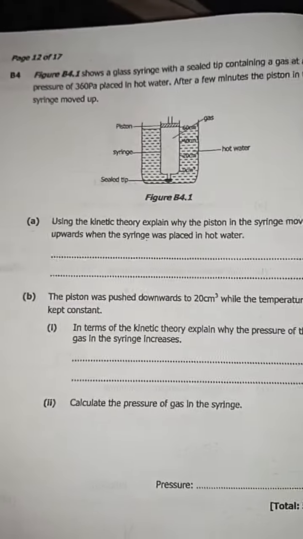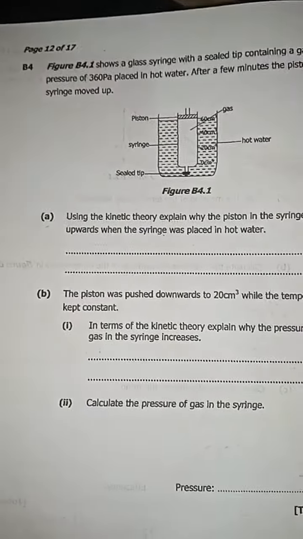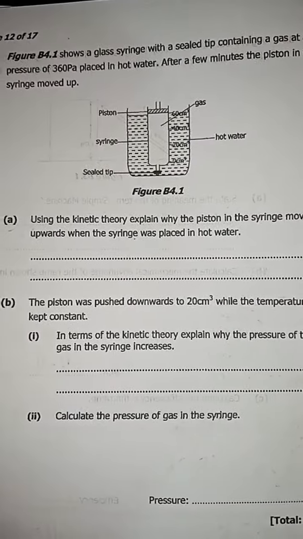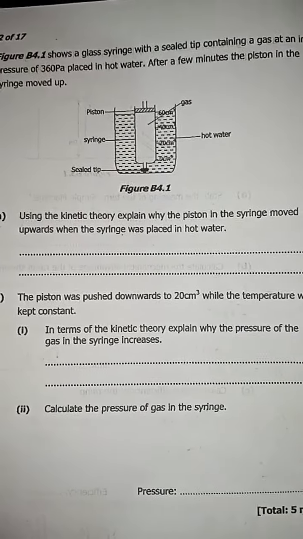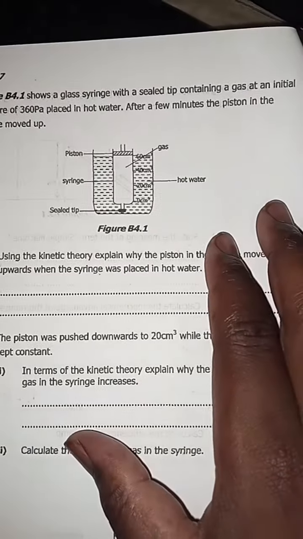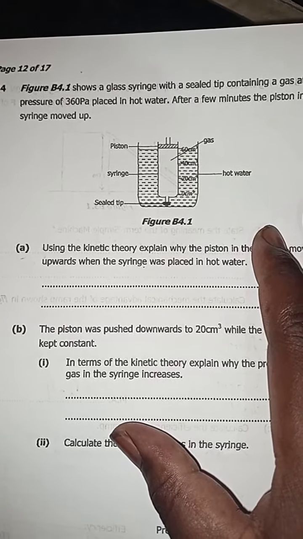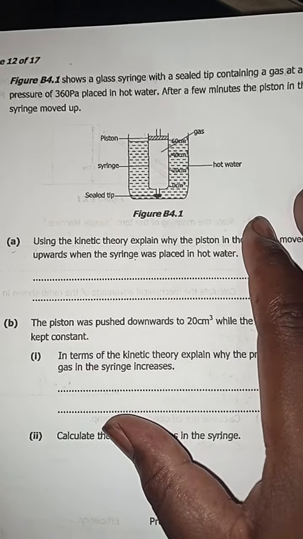We go to question 4. Okay, figure B1 shows a glass cylinder with a sealed tip containing a gas at an initial pressure of 360 pascal placed in hot water.